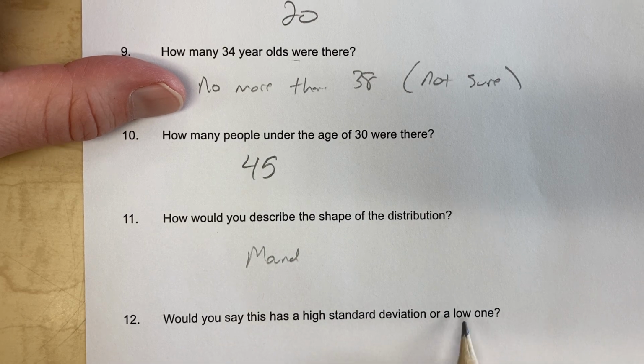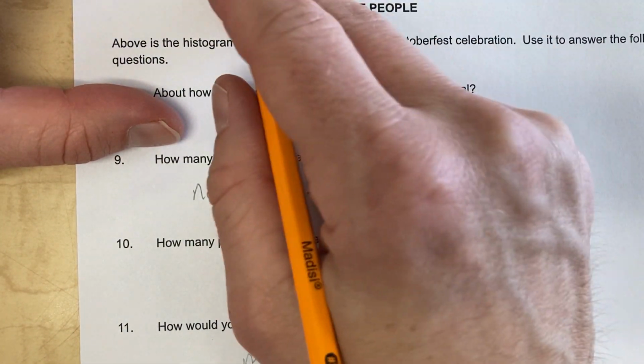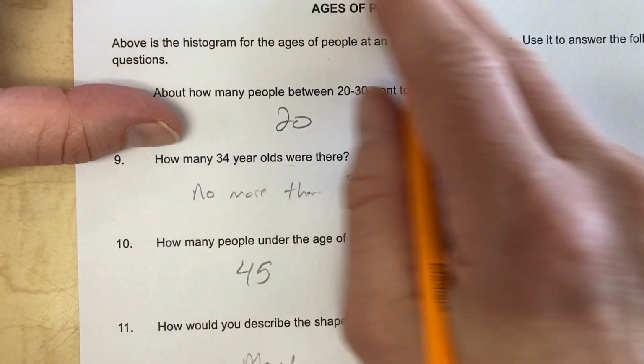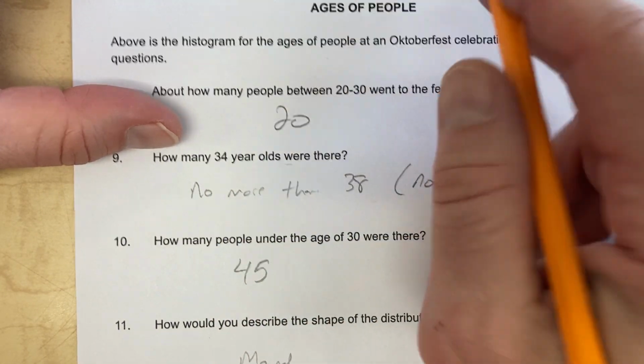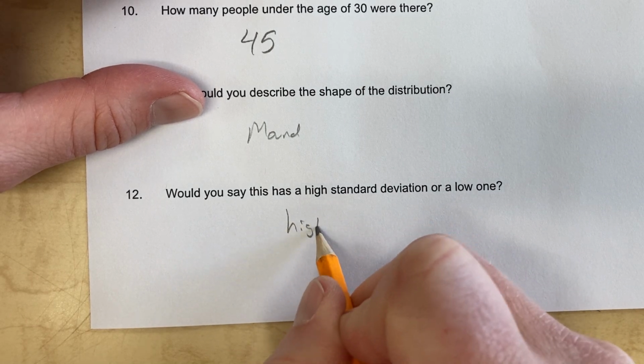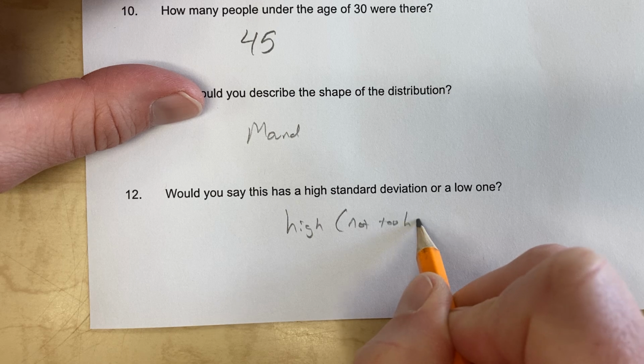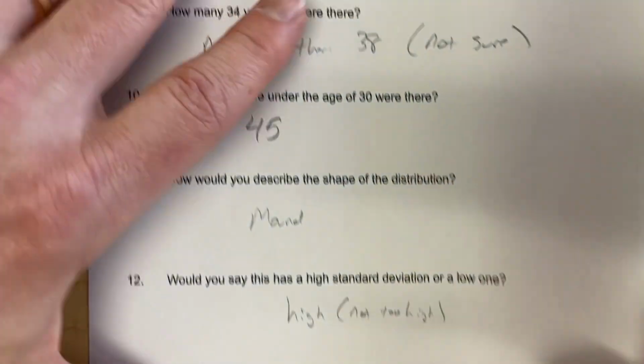And would you say this has a high standard deviation or a low one? The data is kind of spread out. We're going from 10 all the way to 60. We're not really seeing that bunching. I think in this case, if I had to pick, I'd say a high one. Probably not too high, but that would be my guess on that one.